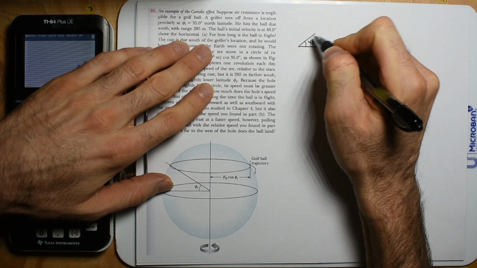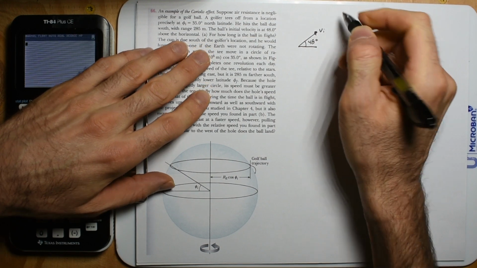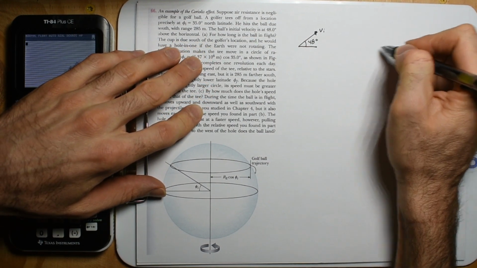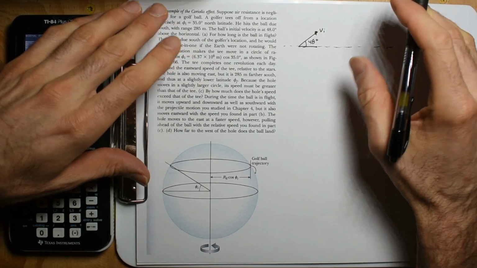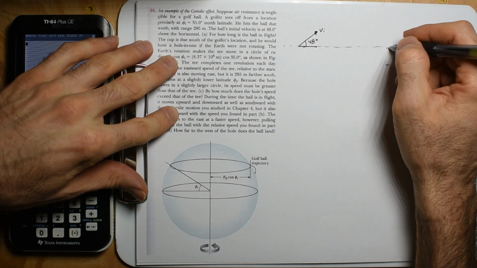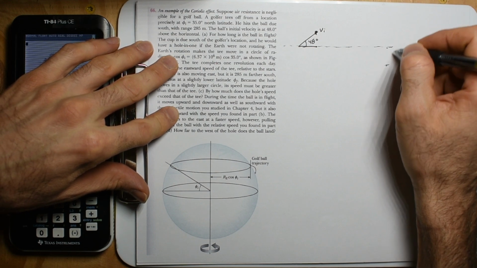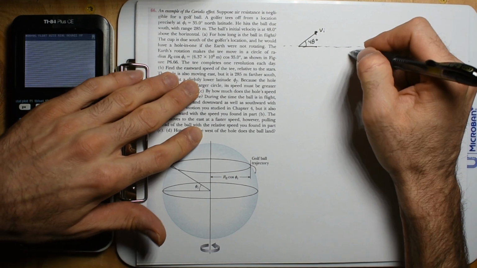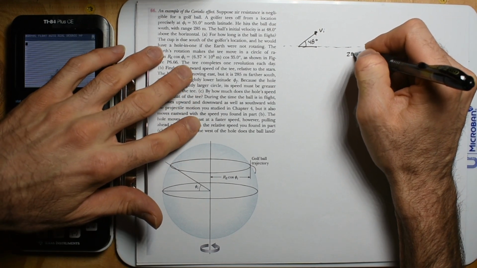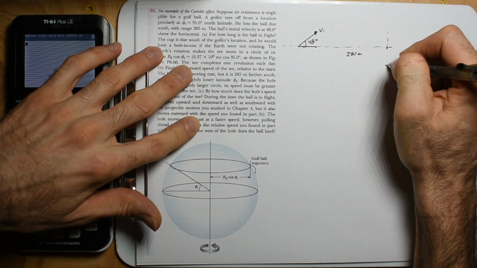So this ball is going to be hit, it's a golfing shot, at a 45-degree angle, but we don't know the initial velocity. But we do know that the ball, and we're going to assume it's a horizontal course, because if you have an elevation drop, we covered that at the end, that was kind of fascinating. We're going to get a range of 285 meters.